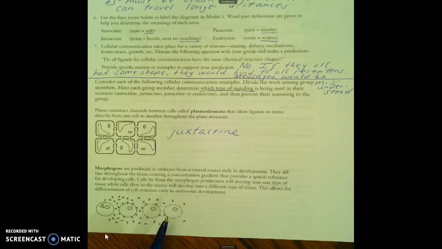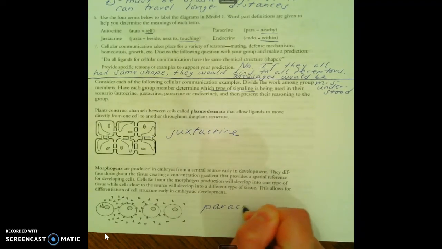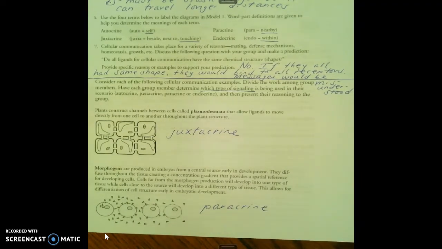Next, we've got the morphogens. And morphogens should look a little bit familiar. These are examples of cytoplasmic determinants, helping developing cells determine what they're going to be. And here we can see these cells are close but not touching. So which type of signaling is best for close but not touching? Good. We should call these a great example of paracrine signaling.